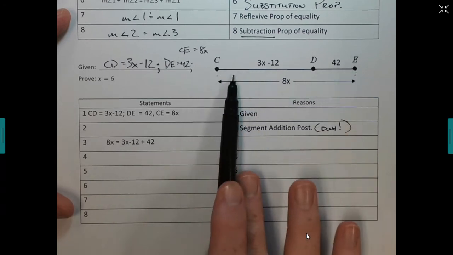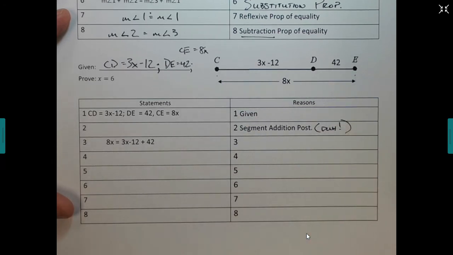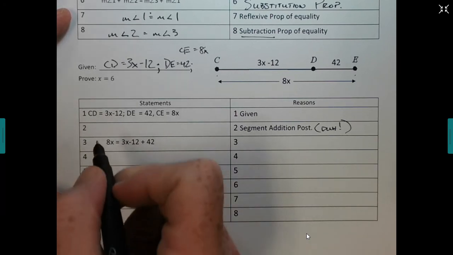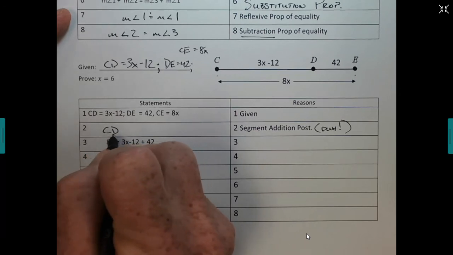Segment addition postulate. At this time, students who ride the bus, it's an announcement. Let's try to ignore that and keep going. C200 wing may be released.